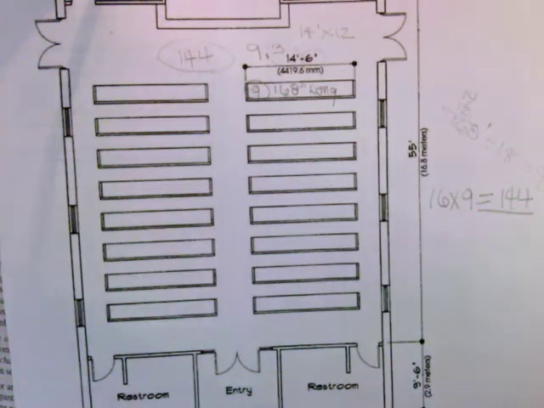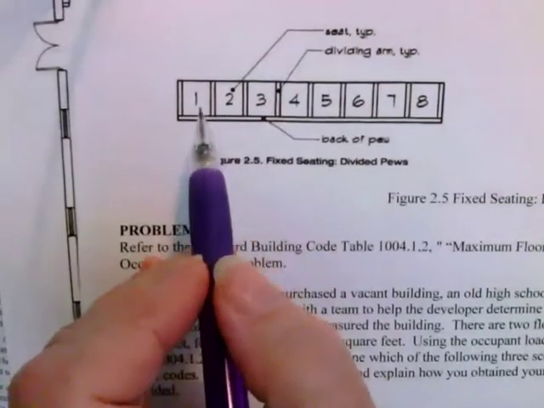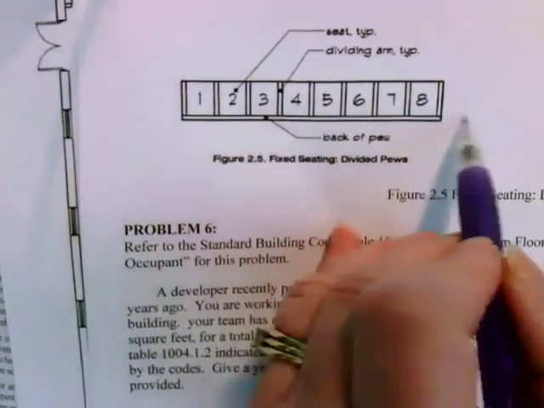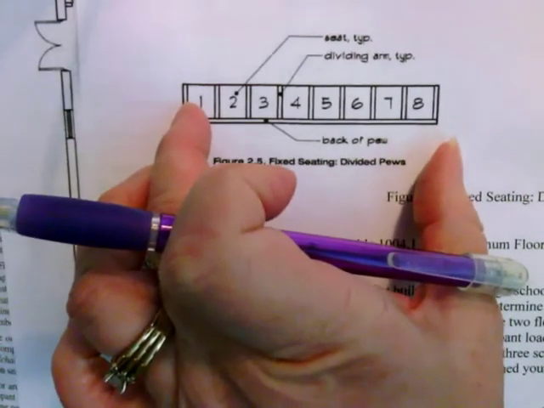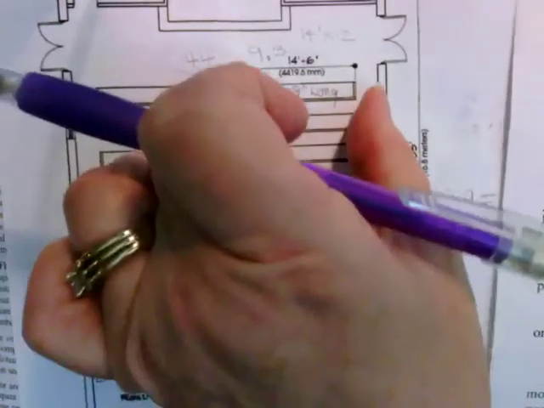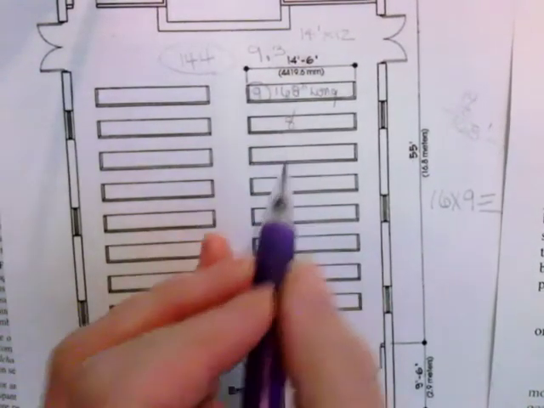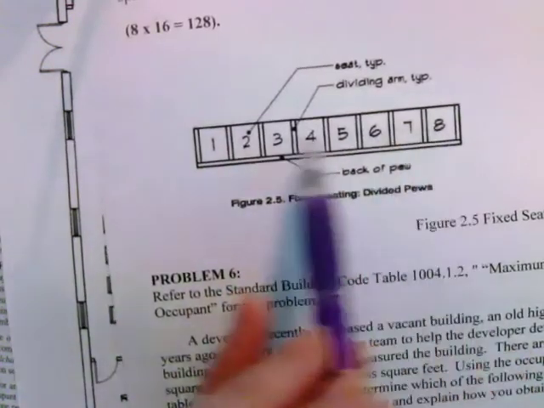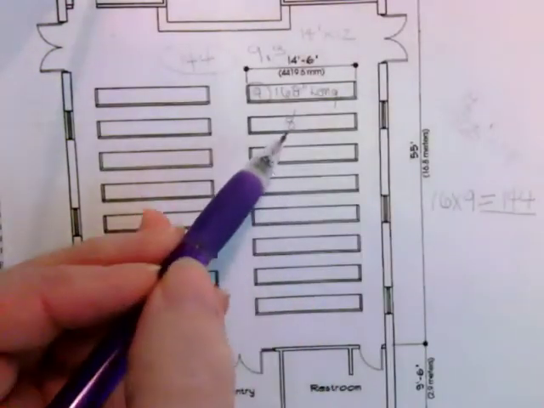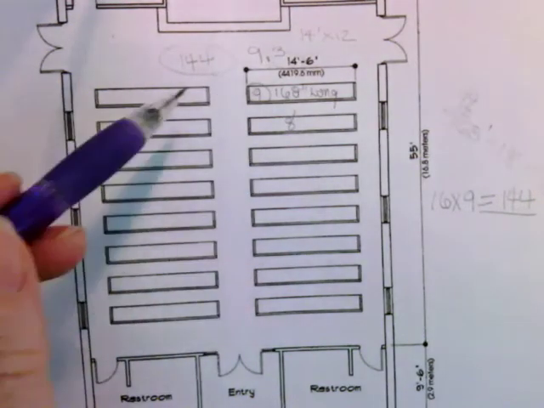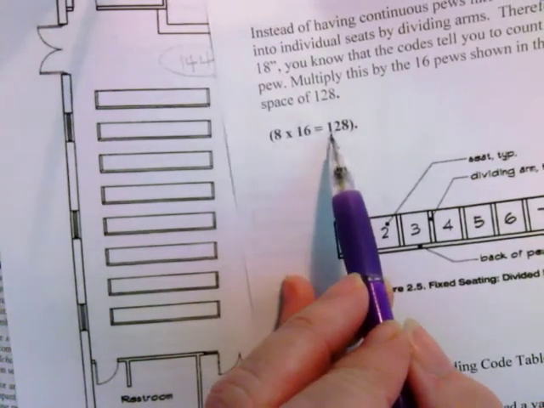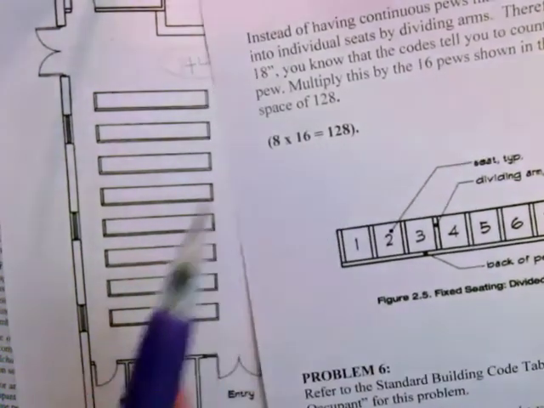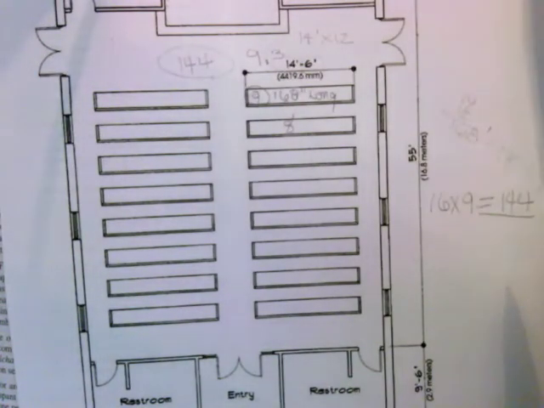Okay, next, instead of having continuous pews like the first part, I gave you the scenario of a pew that looked like this, and there were only 8 people sitting on one pew. So here we have the pew, and there's only 8 people because we have divided arms in between. If I take 8, and we know there are 16 pews, we multiply 8 times 16 equals 128. So our occupant load would be 128.